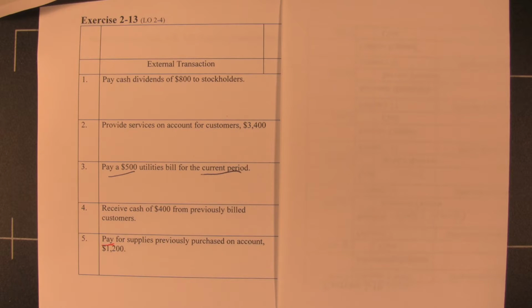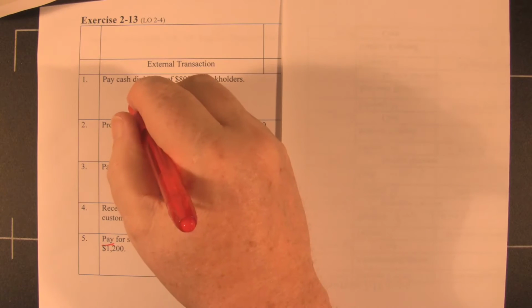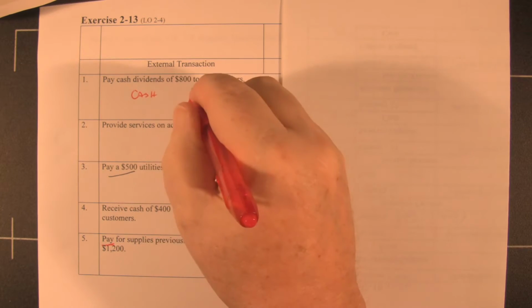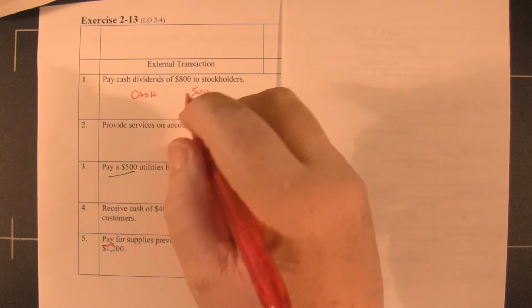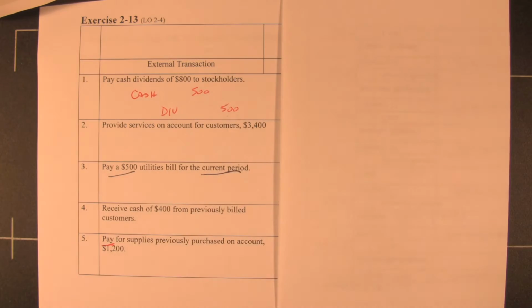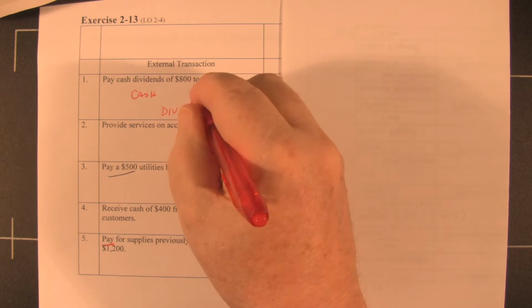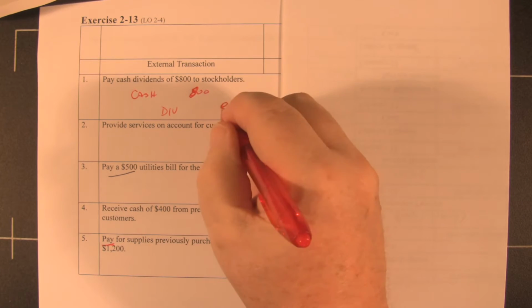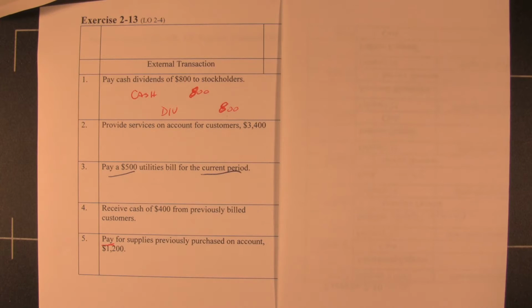Okay, exercise 213 is more work by that fella that screwed up exercise 212. So let's see what happened. We paid cash dividends to stockholders. Well, what he said is he said we debited cash for $500 and we credited dividends for $500. Well, that would actually mean $800. That would actually mean that our shareholders paid us $800.